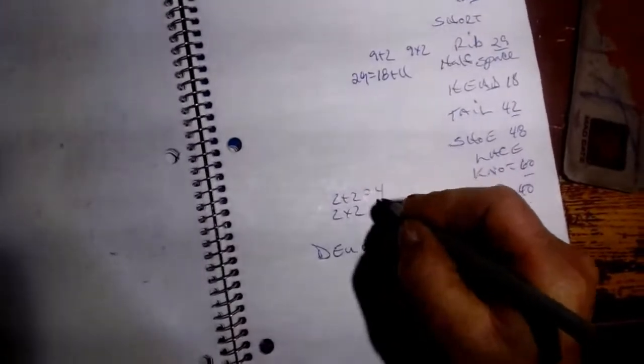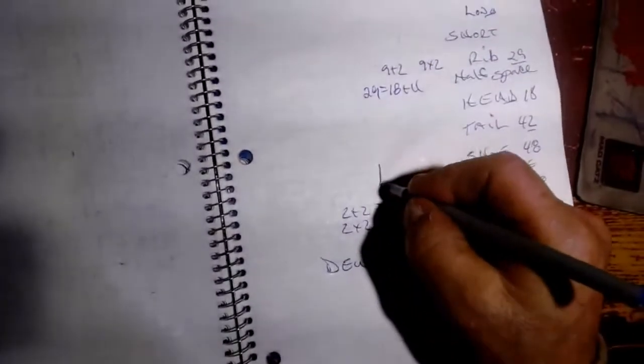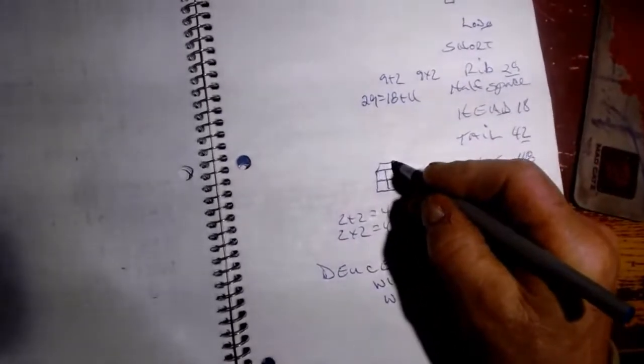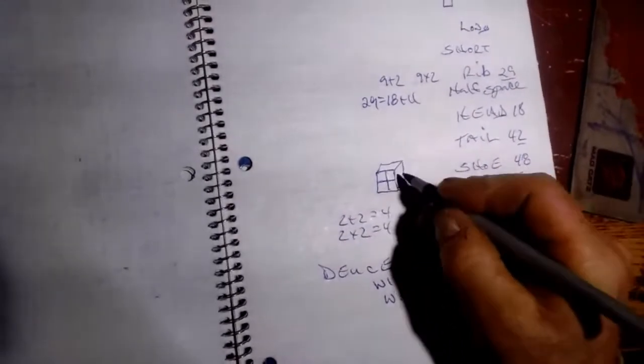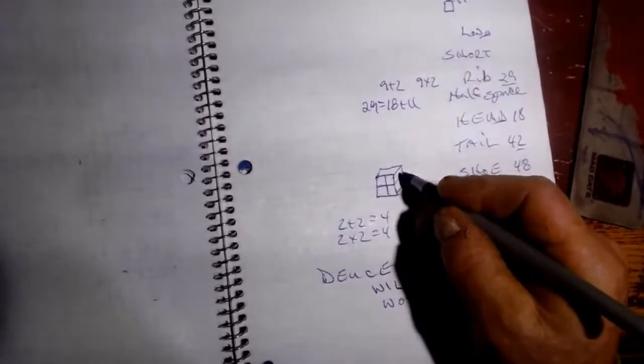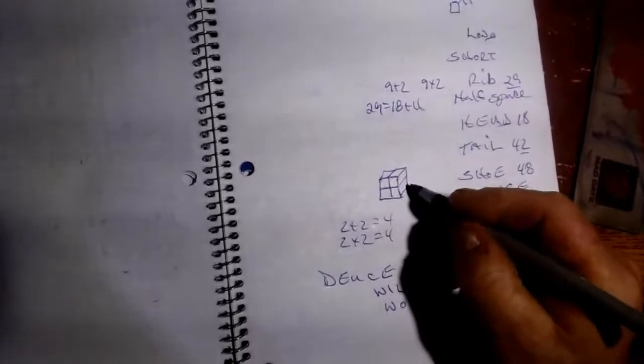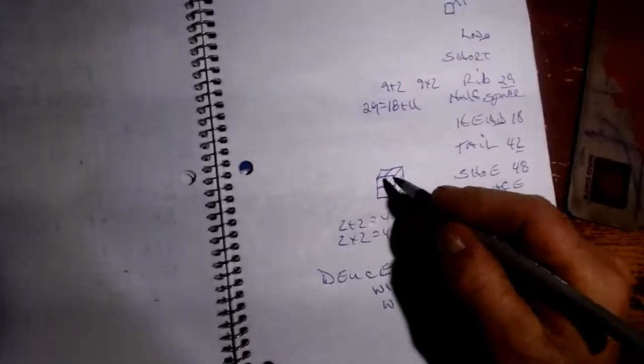You know what would be a wild word? The deuce is often noted to be that wild card. There are always so many things about two. Two times two, two plus two equals four. And I like to look at my four this way. Is it 4 by 4 because of its dimensional illusion? Can I do that? And this can be like that, and create that. So we have two here and two here and four here.